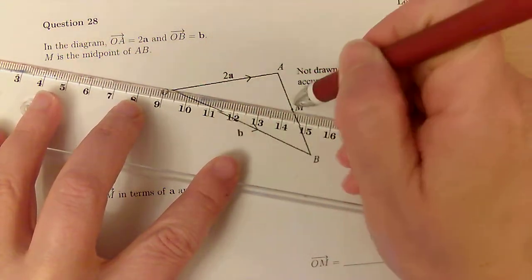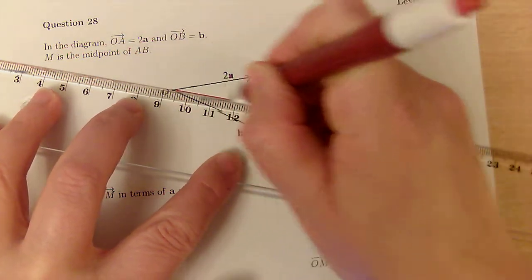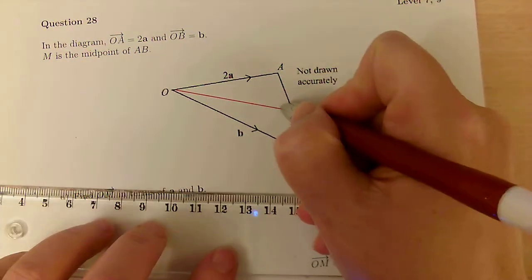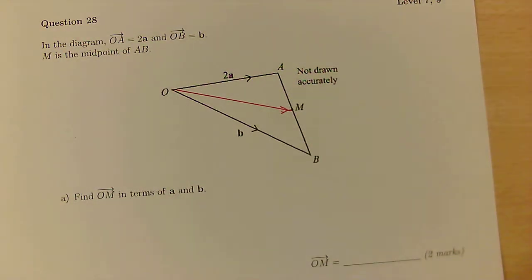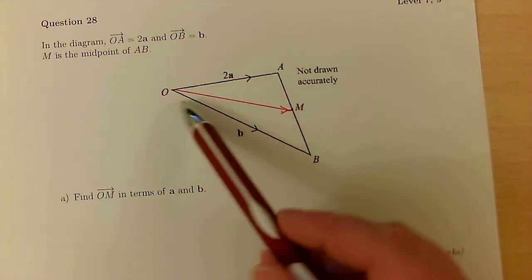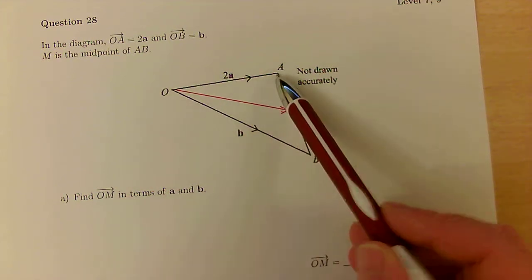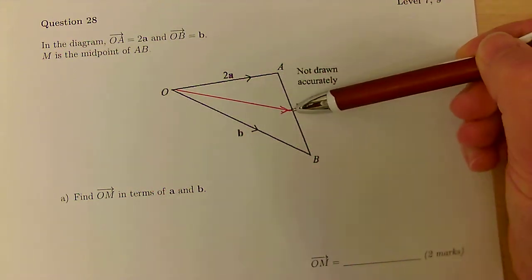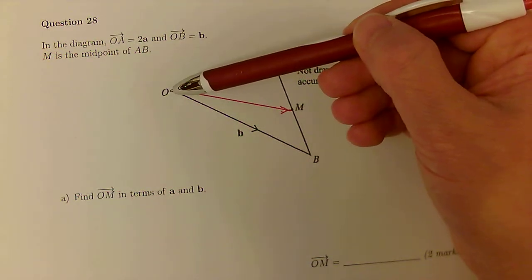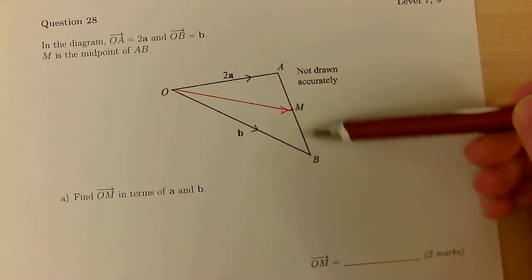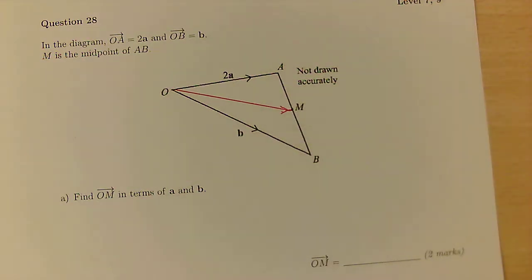If we draw a vector from O to M, it will be here. Now to find the vector OM, we can go from O to A and then from A to M, or we can go from O to B and from B to M. It doesn't matter which way you go, you will have the same answer.